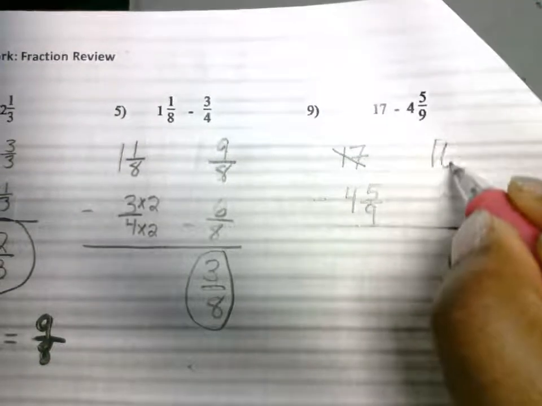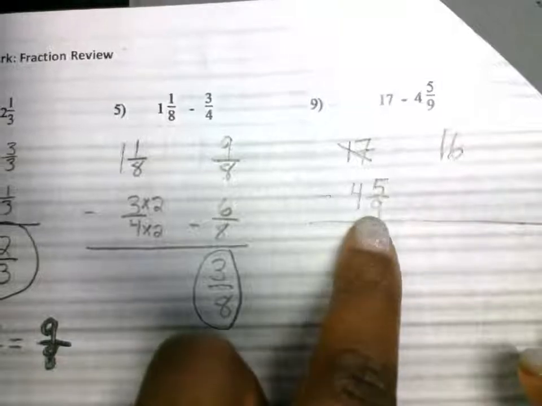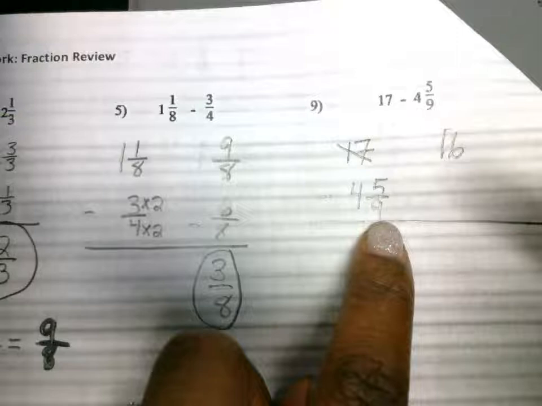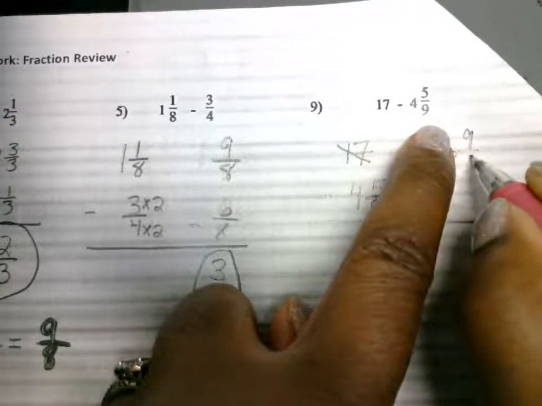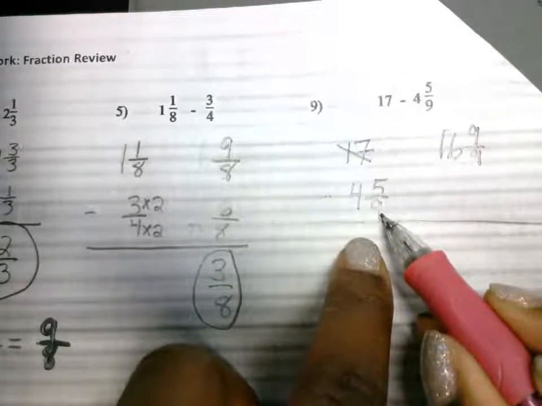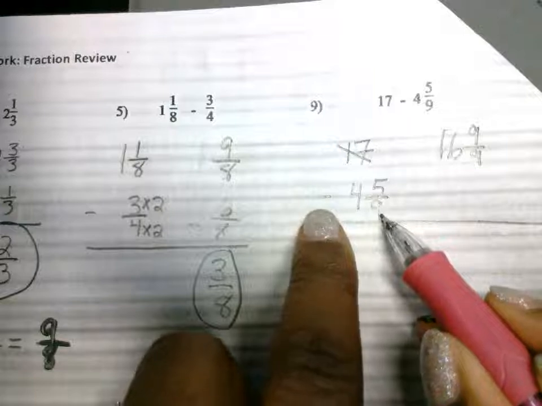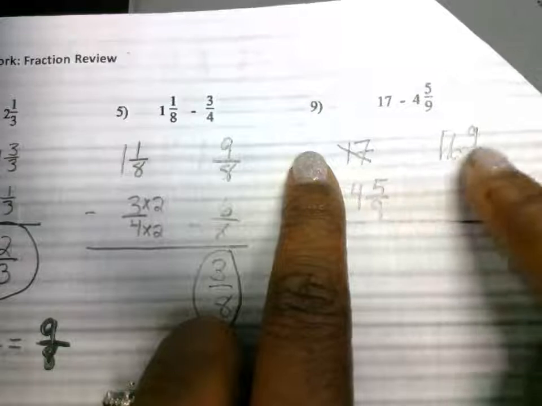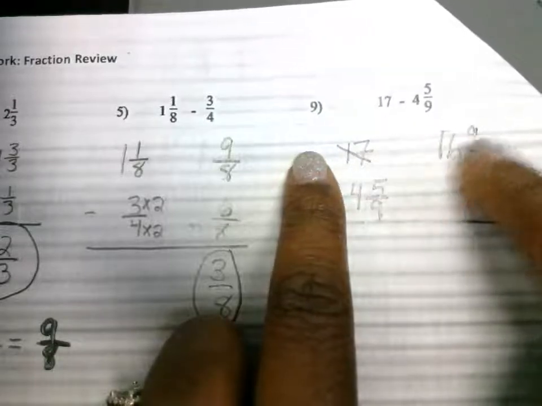So I have 16, and the fraction that I'm going to use is 9 over 9. I'm using 9 over 9 so that I don't have to find a common denominator when I subtract the fractions. But 9 over 9 is 1. This 1 plus 16 is 17. So these are equal, okay?